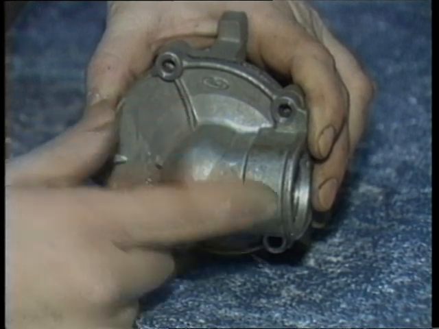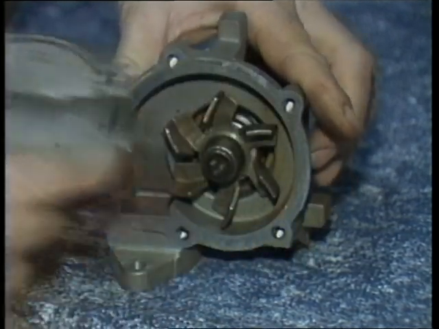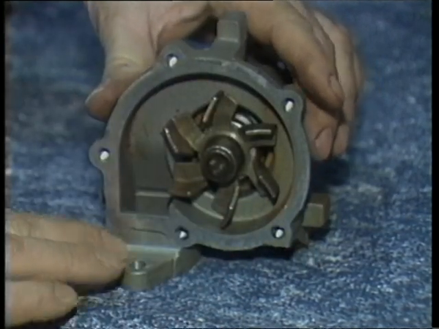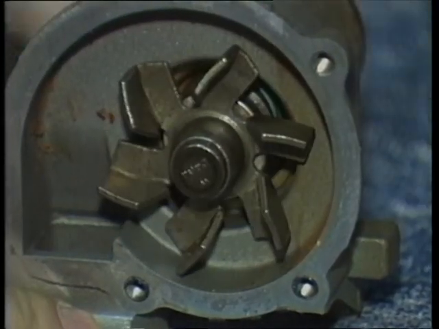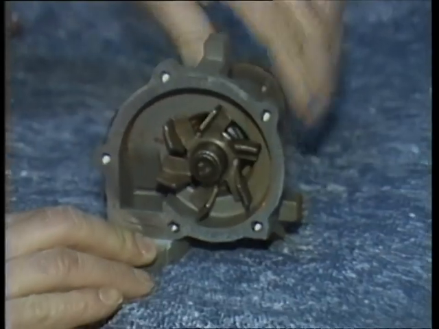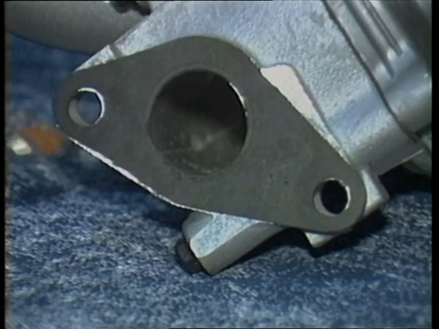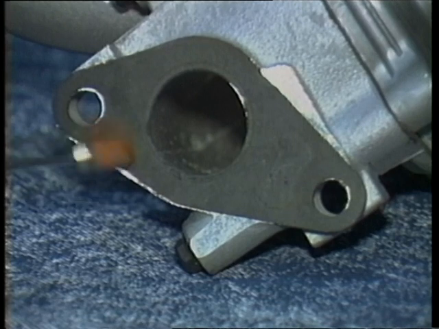By removing the rear cover, you can view an actual water pump impeller. Note the shape of the blades, which are able to direct the coolant outward and through the passages into the engine. Gaskets seal the joint between the water pump and the engine.